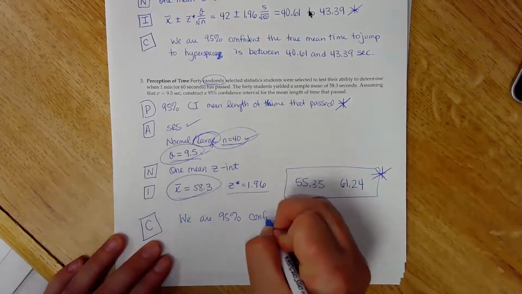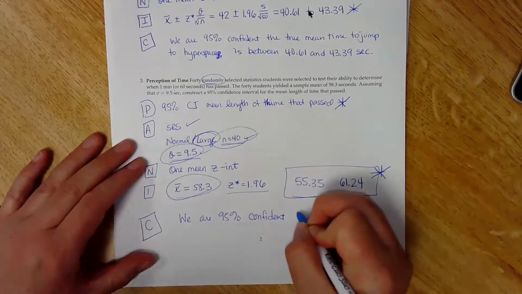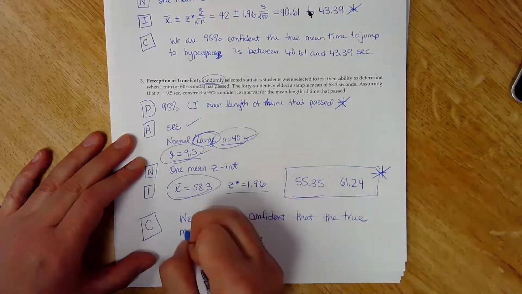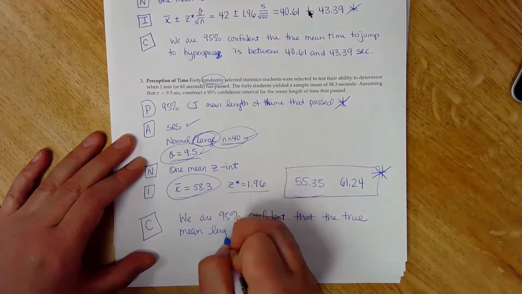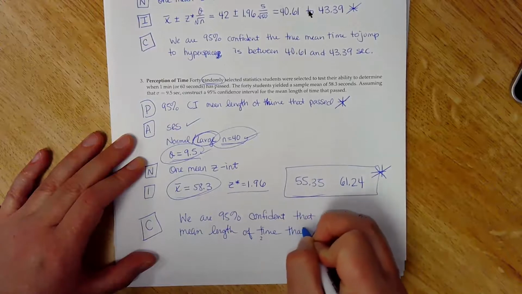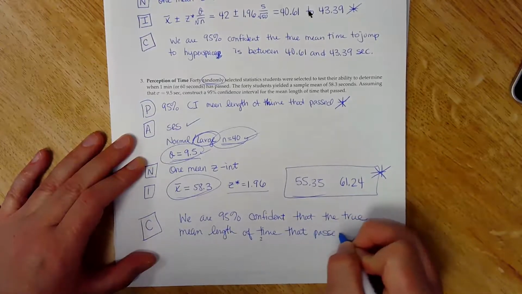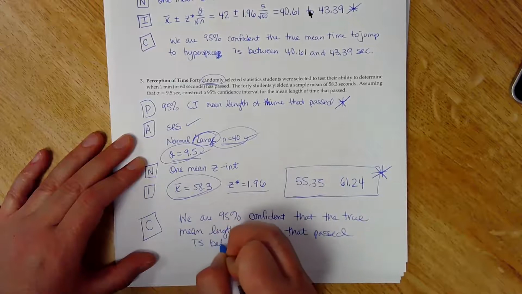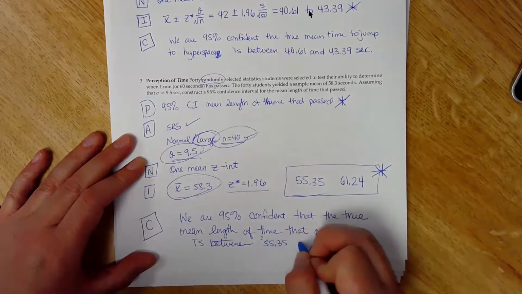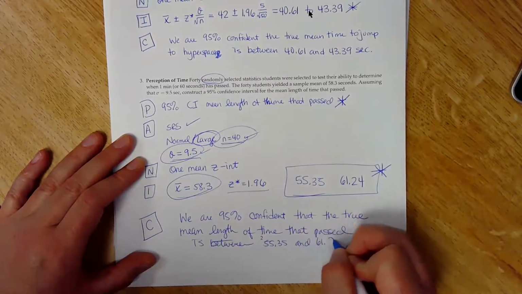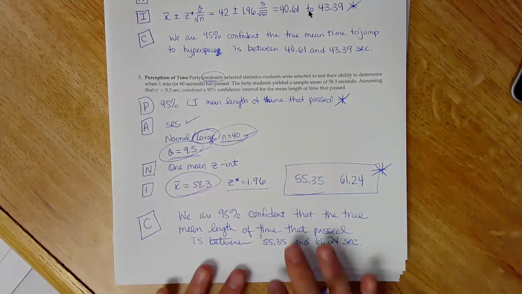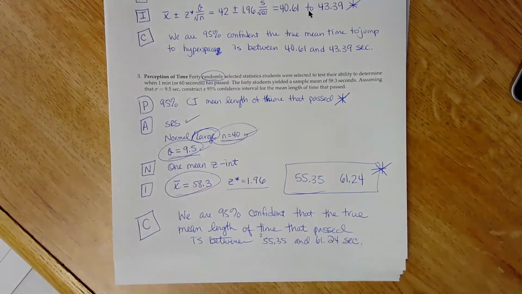So you're 95% confident that the true mean length of time that passed is between 55.35 and 61.24 seconds. So make sure you get some units on that interval as well. They usually have units on there.